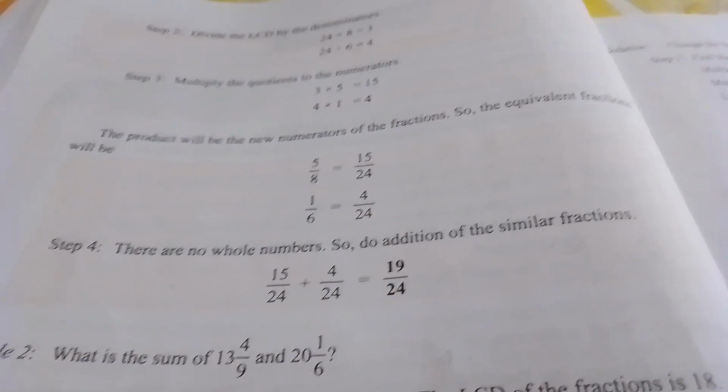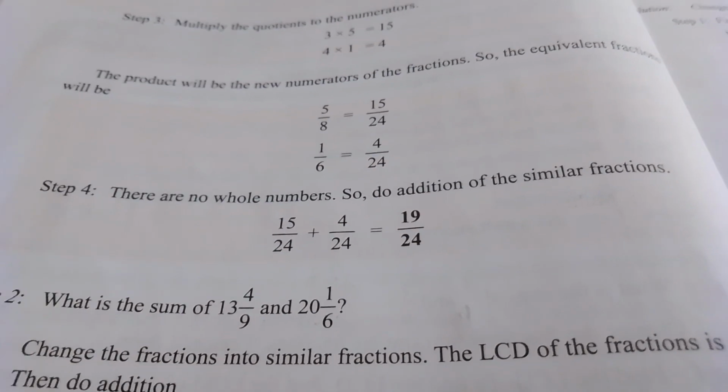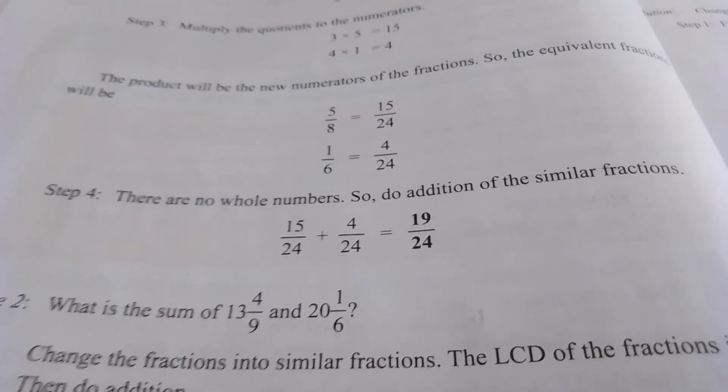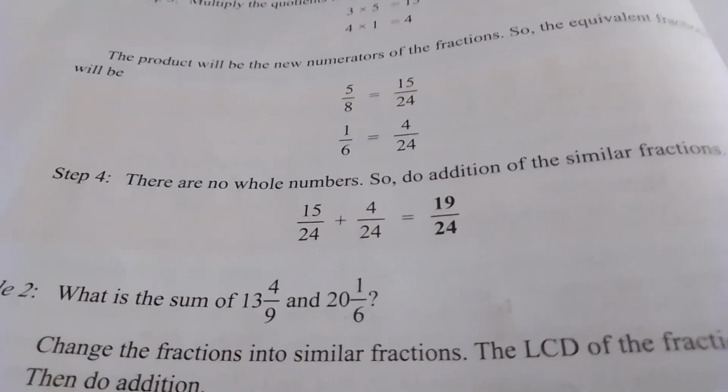There are no whole numbers, so do addition of the similar fractions. 15 plus 4 is 19. So the answer is 19/24.